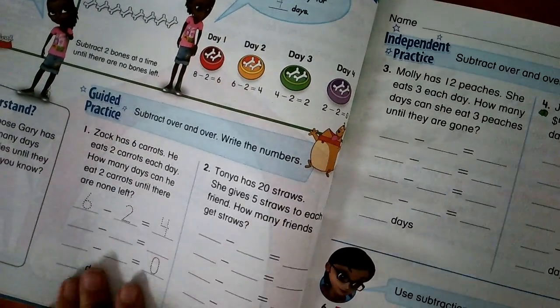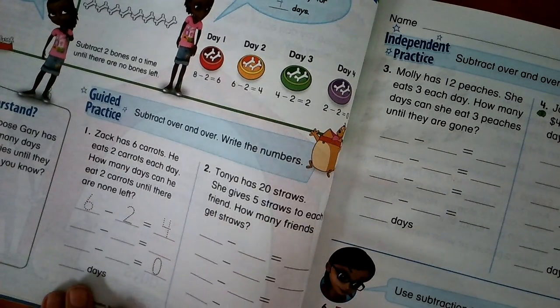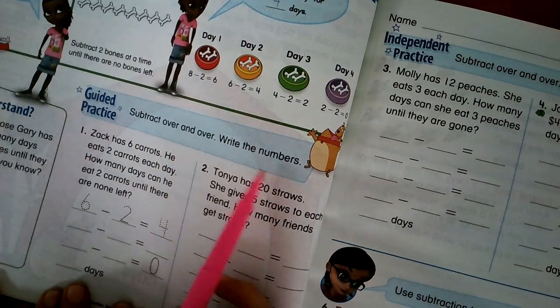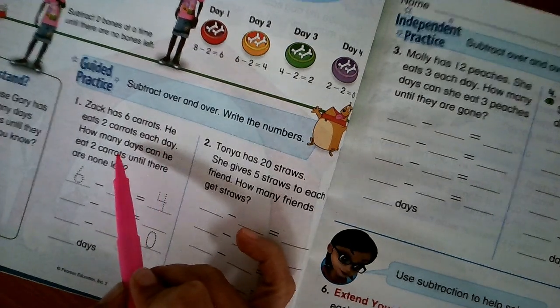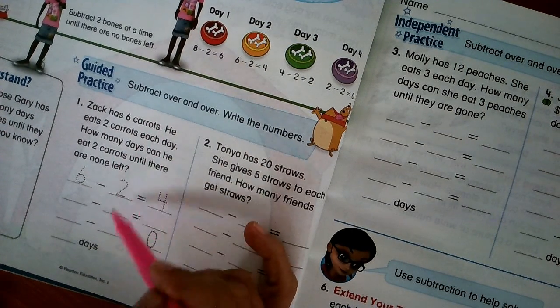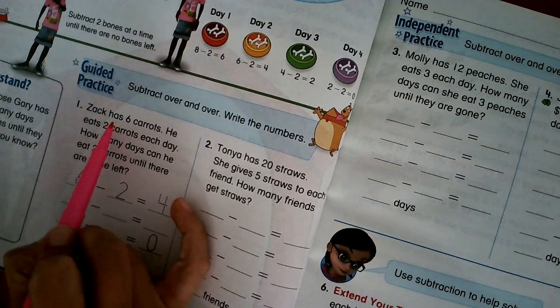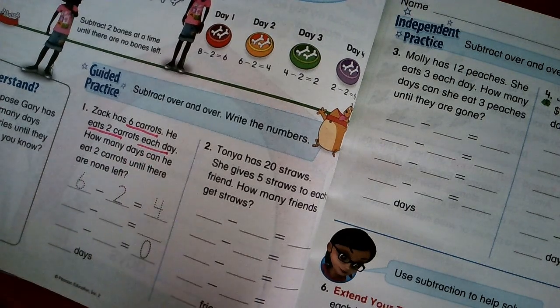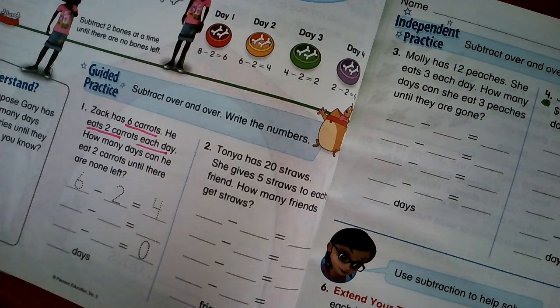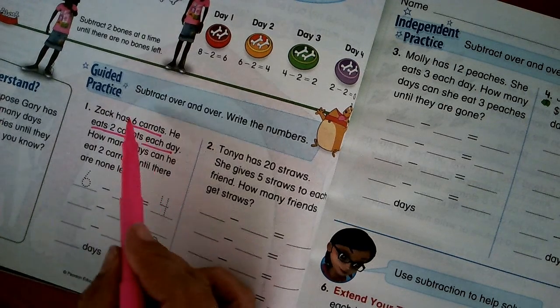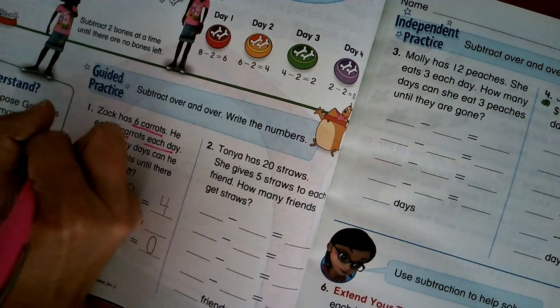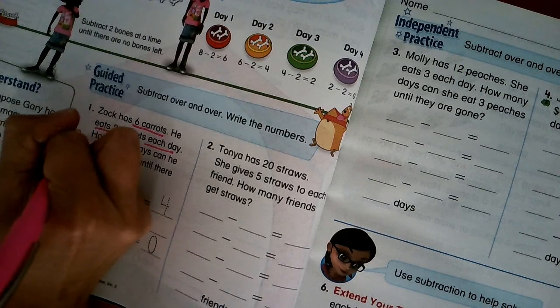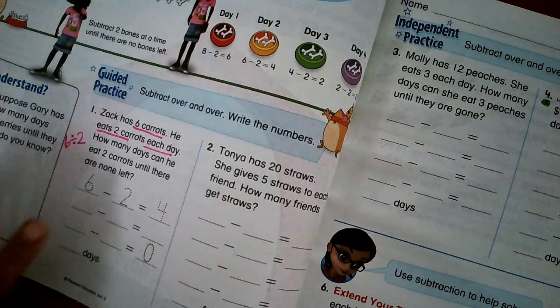Now let's look at your math book. And you're going to be doing these pages, doing the method repeated subtraction. It says subtract over and over, write the numbers. So they give you a story problem, and then you solve it using repeated subtraction. Zach has 6 carrots. He eats 2 carrots each day. How many days can he eat 2 carrots until there are none left? So you start with what you have. This is actually 6 divided by 2. And start using your repeated subtraction.